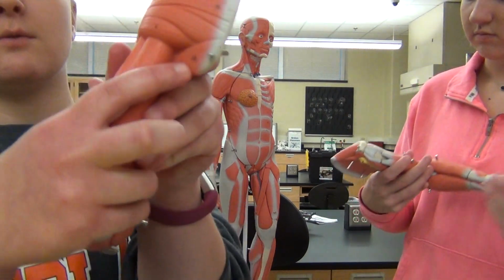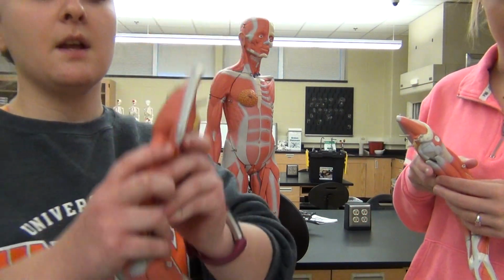Next is the teres major, which is right here. The origin is the posterior surface of the scapula at the inferior angle, and the insertion is the crest of the lesser tubercle, the tendon fused with that of the latissimus dorsi, and the action is it extends, medially rotates, and abducts the arm.